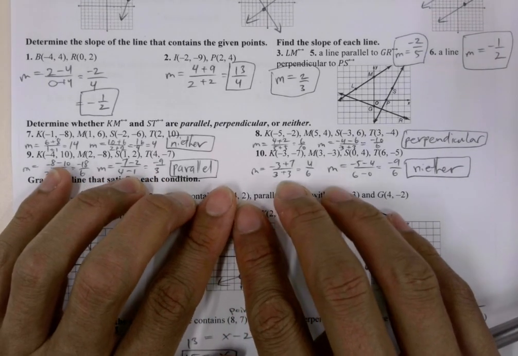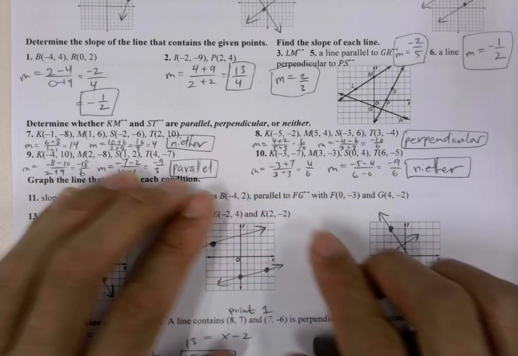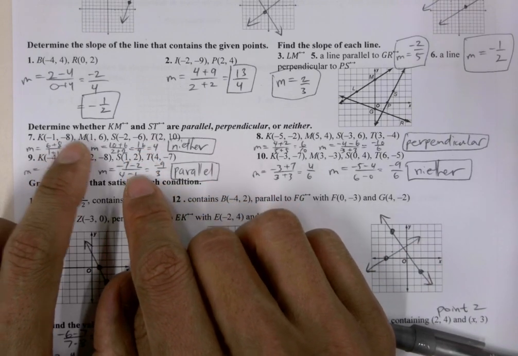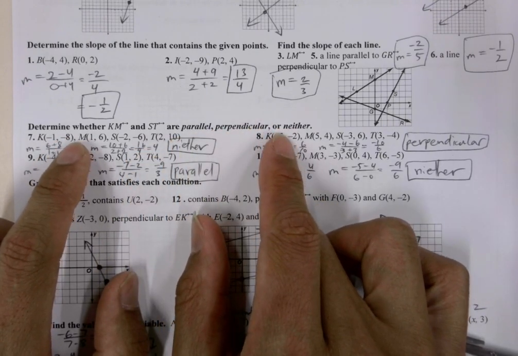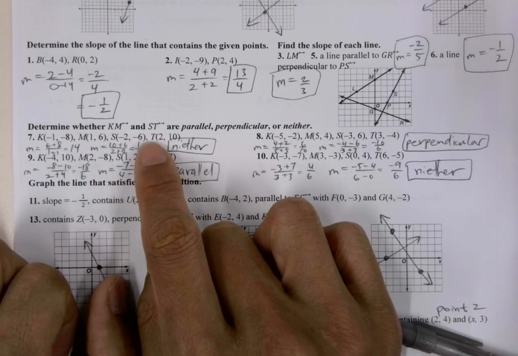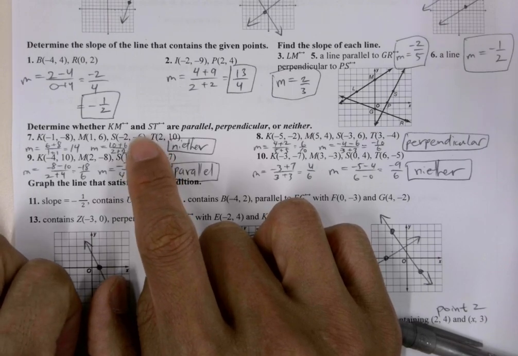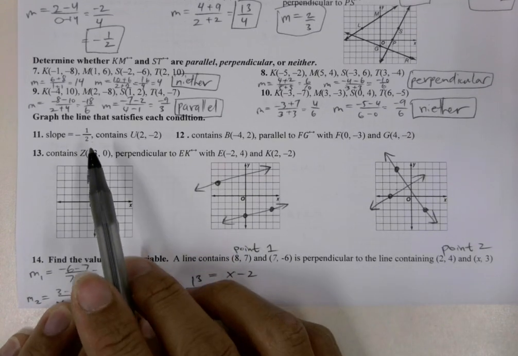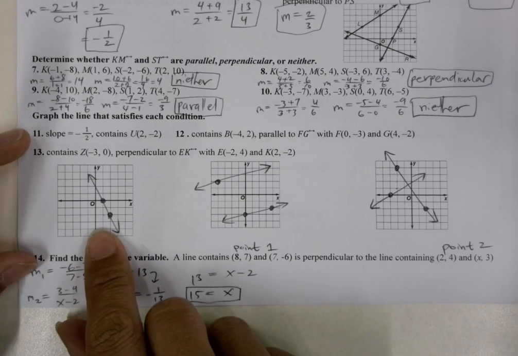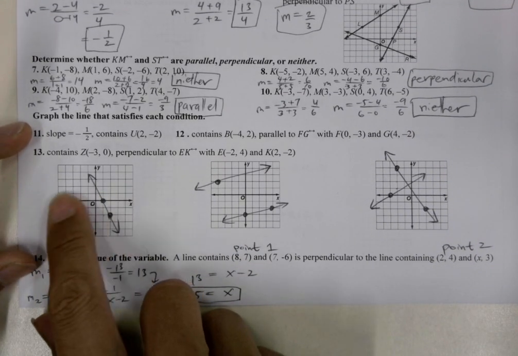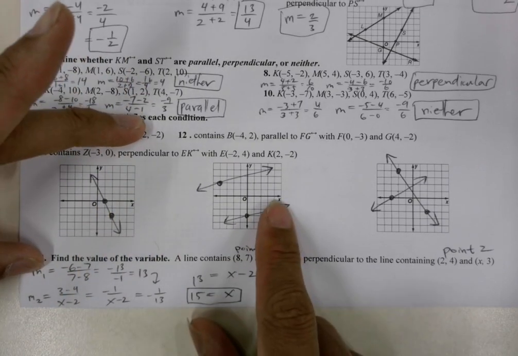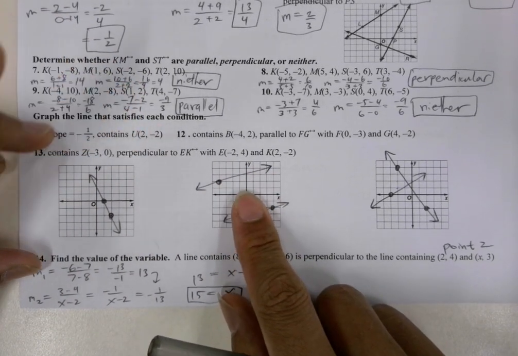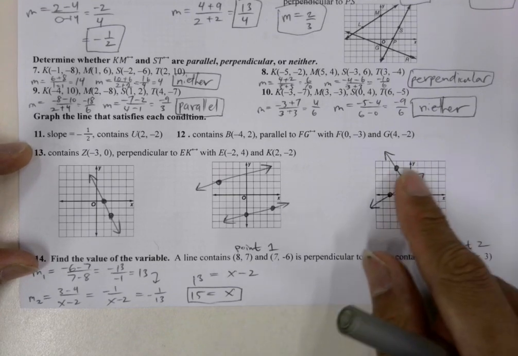And then over here in the next section, we're trying to figure out whether the first line, KM, is parallel, perpendicular, or neither when compared to the second line, ST, for all of these. And so here we're graphing. This is a little bit confusing because this is where you're supposed to graph number 11. This is where you're going to graph number 12, and this is where you're going to graph number 13.